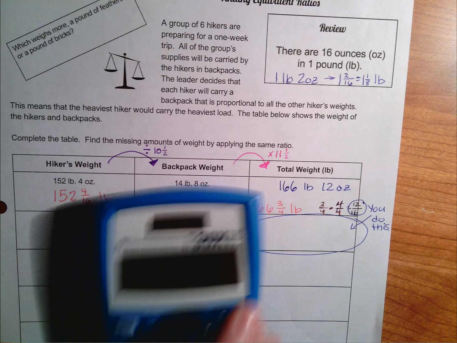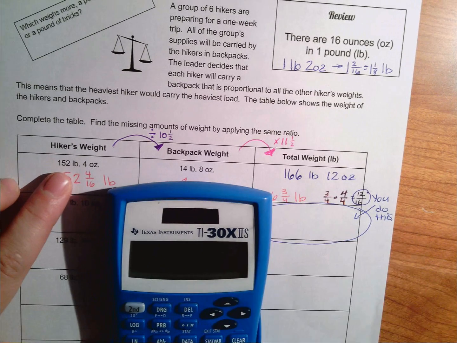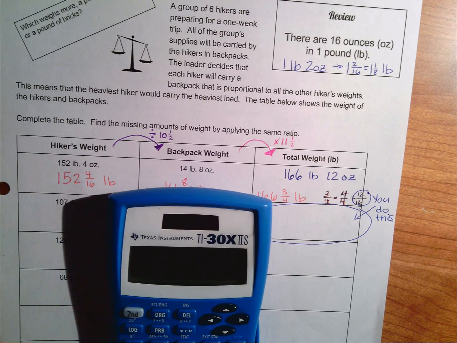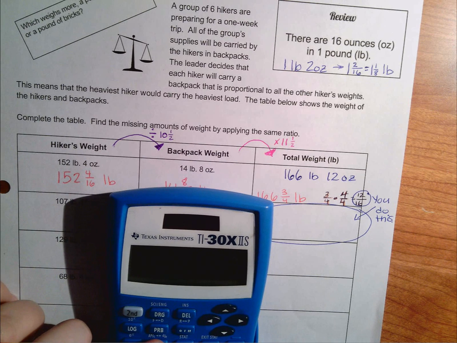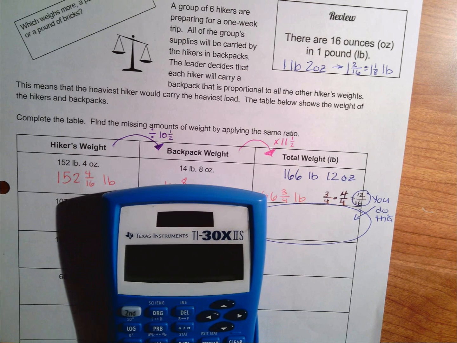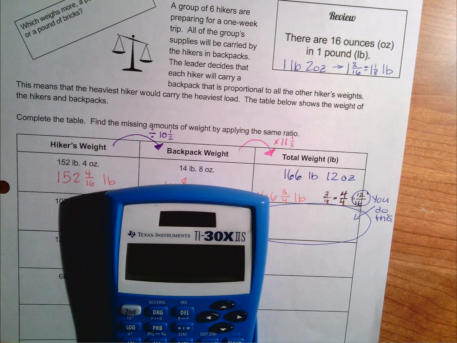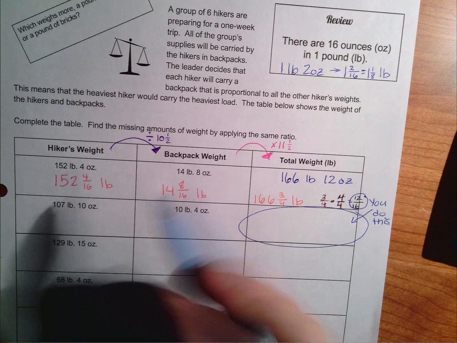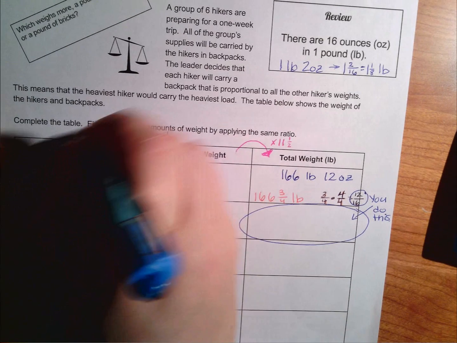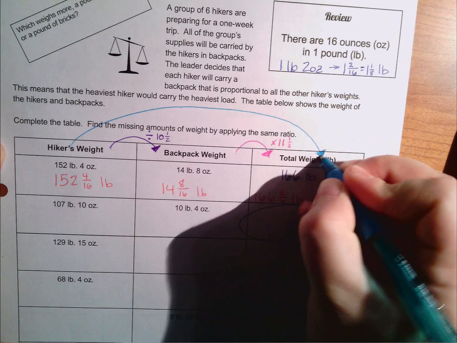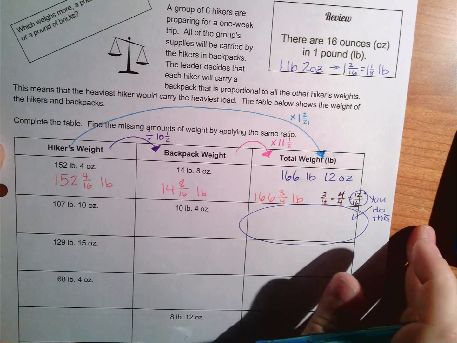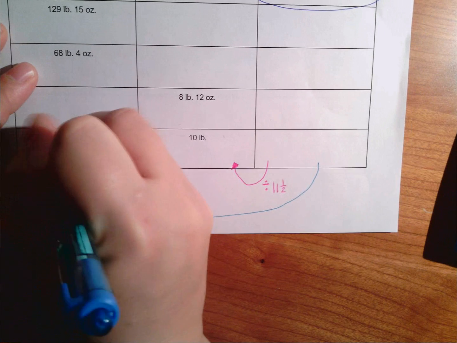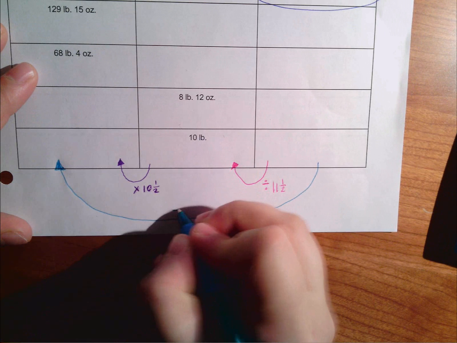So we're going to use the same strategy. We're going to take these two numbers and divide them. I'm going to say let's take the bigger number divided by the smaller number. So 166 and 12/16 divided by 152 and 4/16, not 14, sorry. I get 1 and 2/21. I know, again, my screen is probably pretty hard to see. 1 and 2/21. So that means, since I'm getting a little bigger when I go from hiker's weight to total weight, to go in this direction, I'll multiply by 1 and 2/21. And I'm noting it at the bottom of my table to go in my other direction. I'll divide by that same constant.